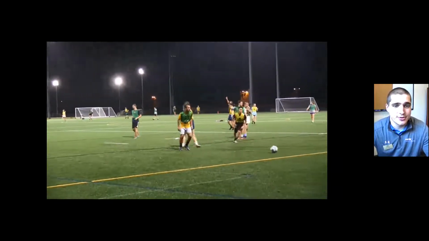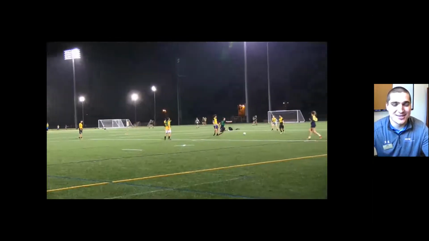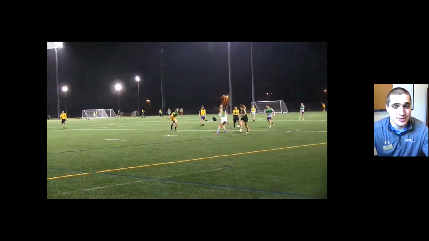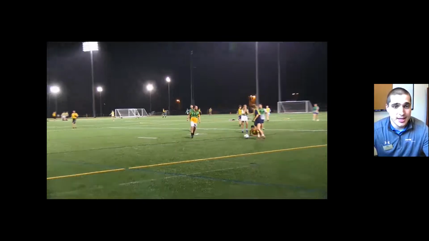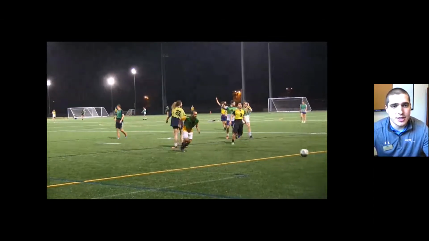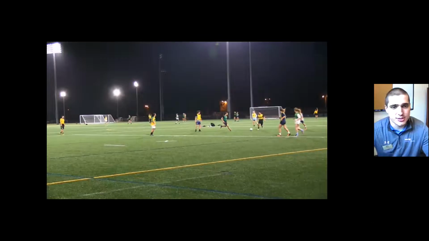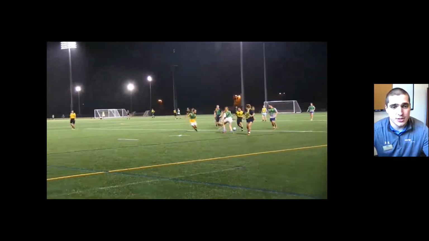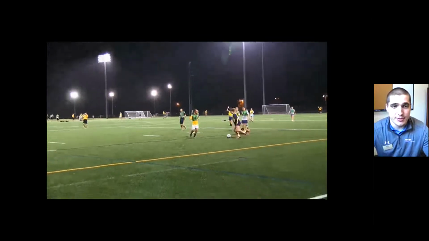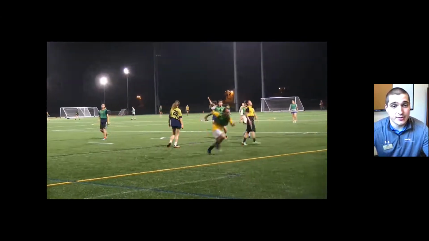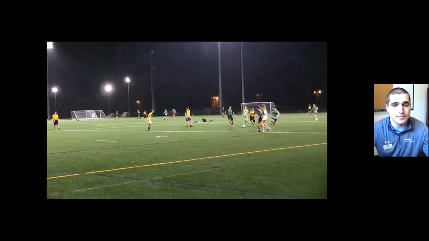And this one, you can see the green player. She looks like she feels really bad about it, but we do have a whistle on this. So this is tripping. Probably not a card in this scenario. It was unintentional. The player was not injured, and she was trying to play the ball, so it wasn't harmful, but definitely a tripping call, and that would be a direct kick resulting from a foul, tripping.